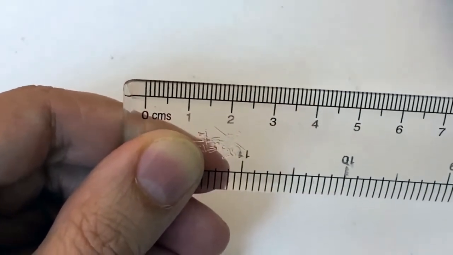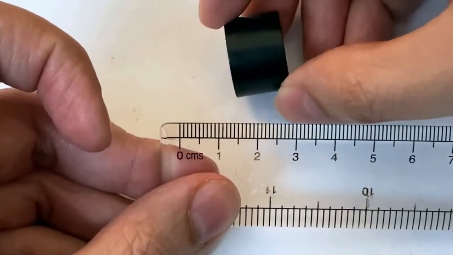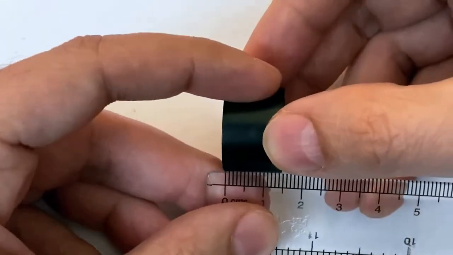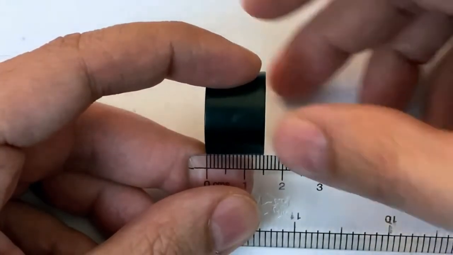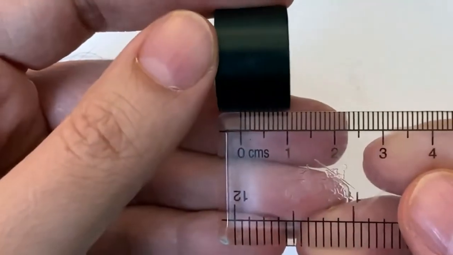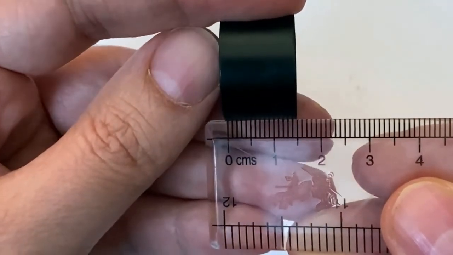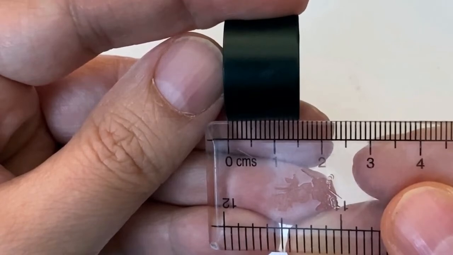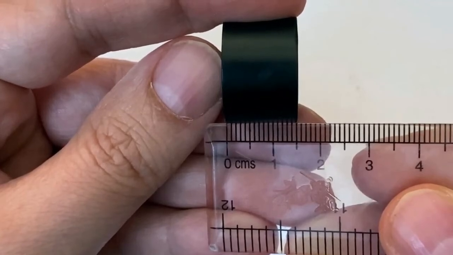So let's have a little exercise, and we want to measure the height of this cylinder. So I have to put the edge at the 0, and let's see where the other edge is. Now we see the first edge here is at 0, and the other edge is at about 15 millimeters. But you see, it's not exactly 15 millimeters, it's a little bit more than 15 millimeters.